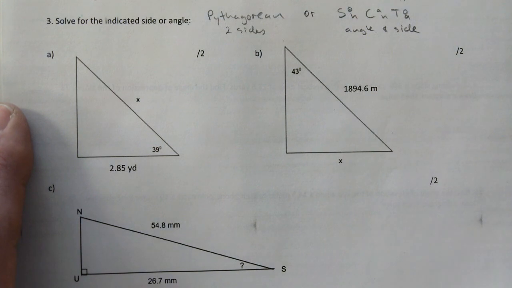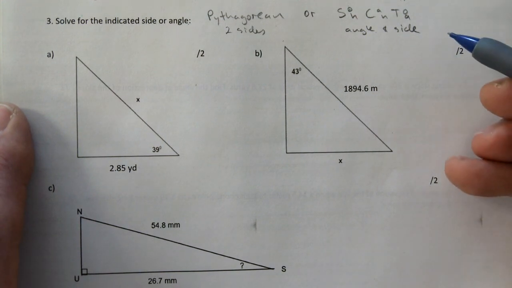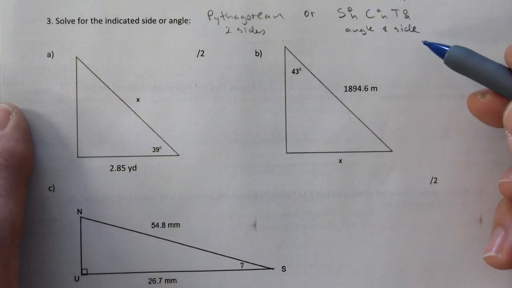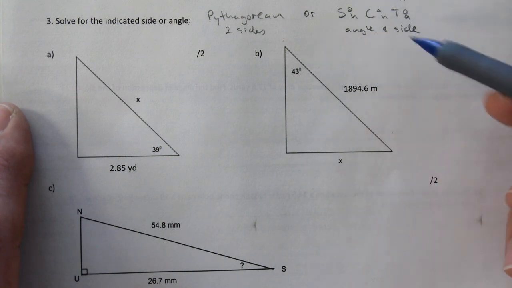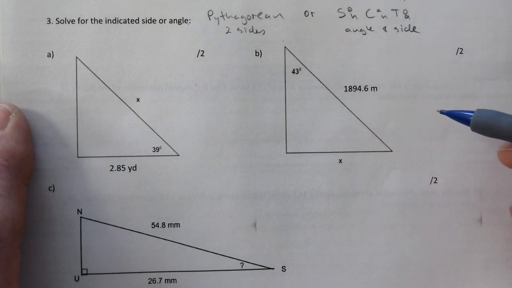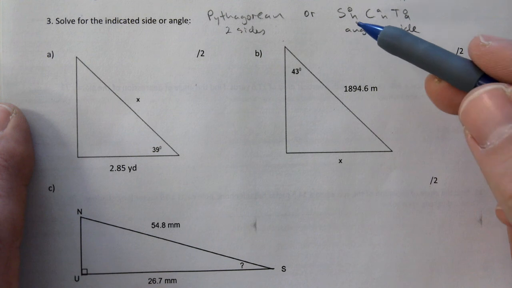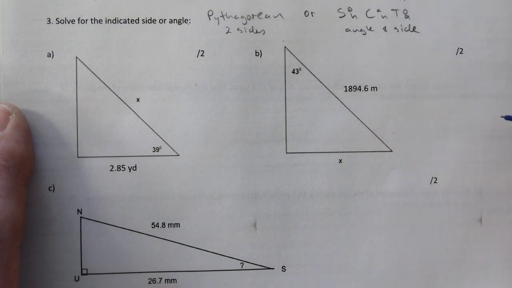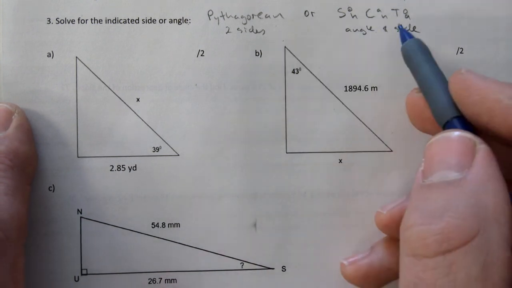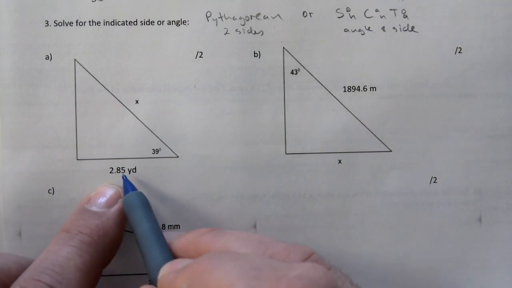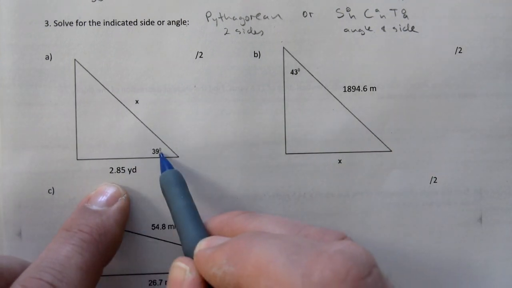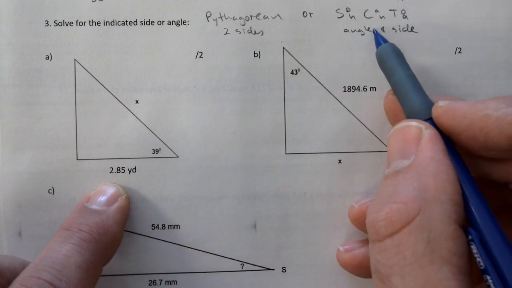That's basically the main reason when you're solving for sides, that's what you go for. When you're trying to find an angle, you're always going to have to use SOHCAHTOA no matter what. But when it's finding sides, right, you have your pick here. In this case, we have a side and an angle. So you're going to have to use SOHCAHTOA.